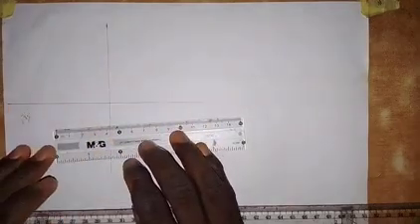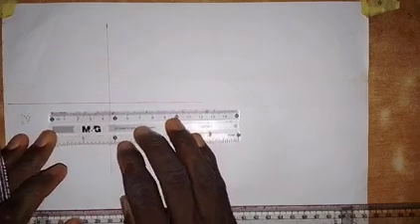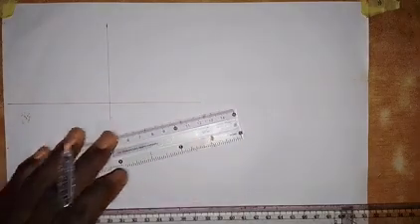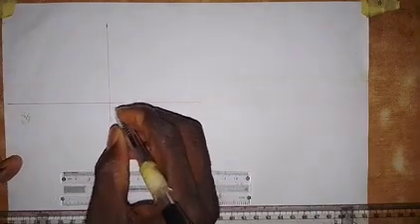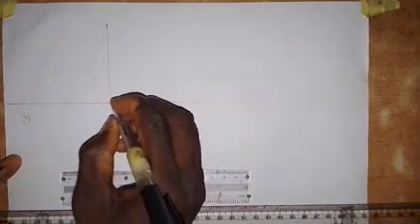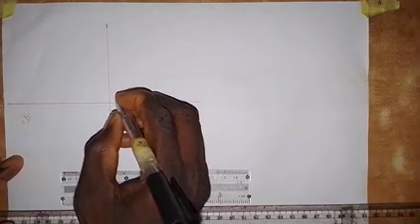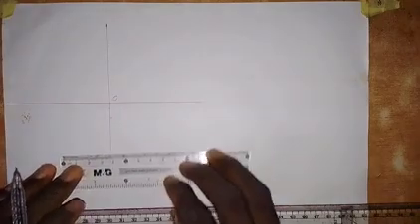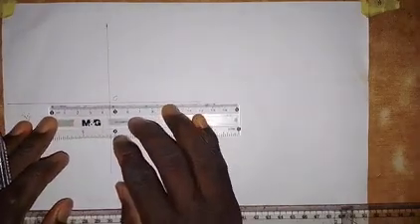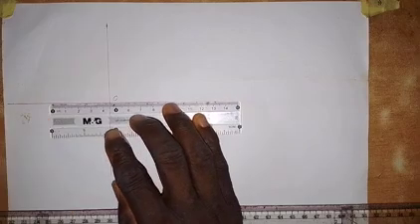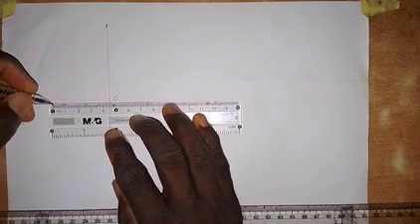Okay, so we need to locate the distance between the two foci. As I said, the distance between the two foci is 90 millimeters. If I call the point of intersection of these two lines point O, then from O to the left side, I will take a measurement of 45 millimeters.